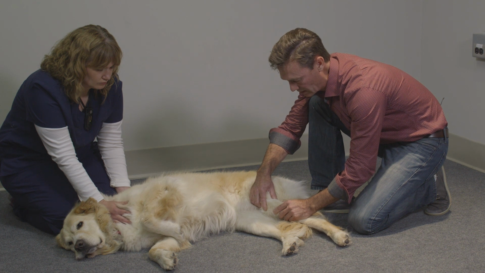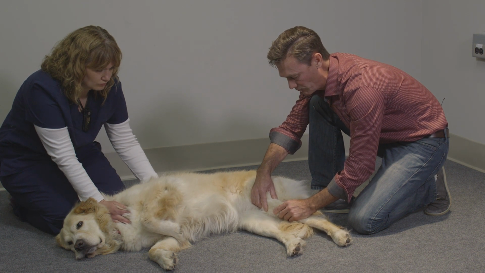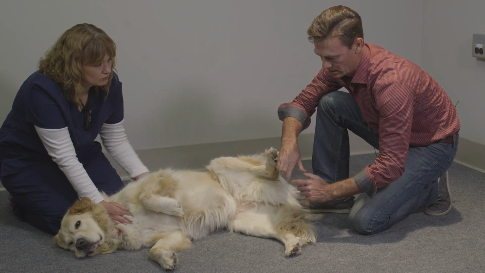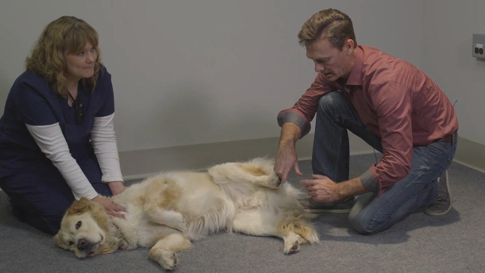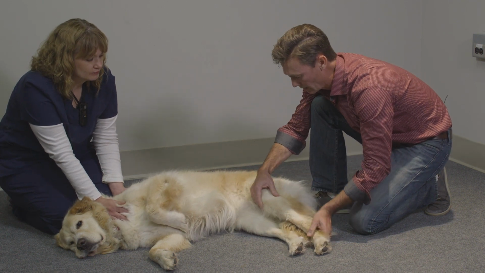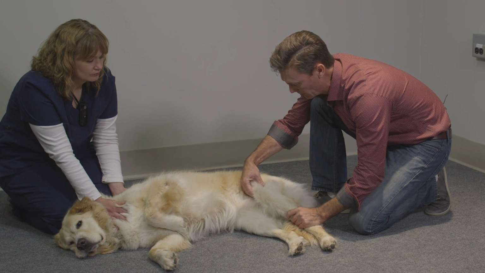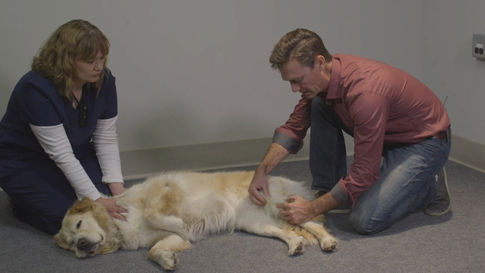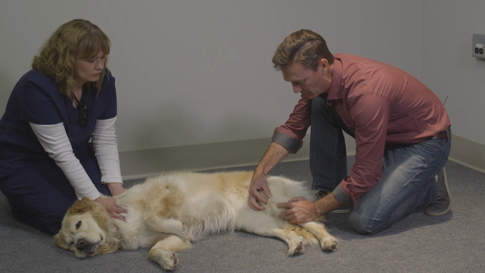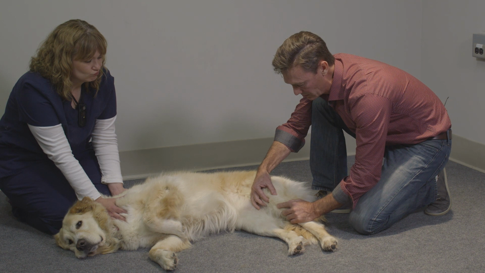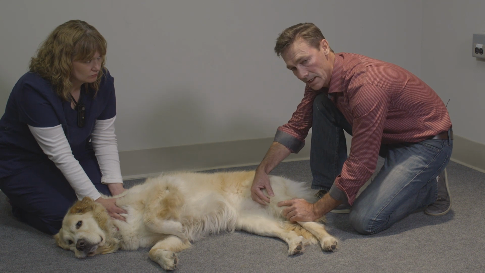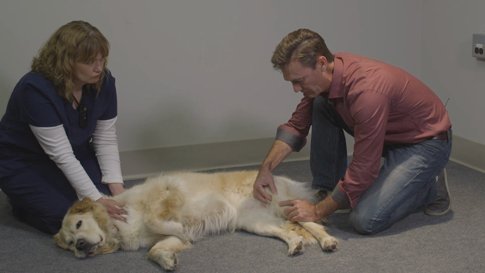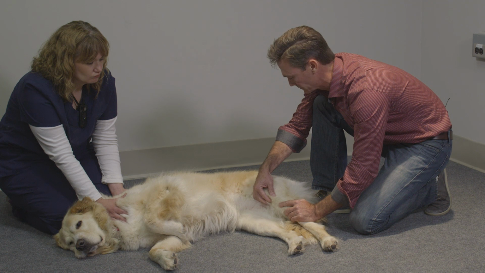And then I'm checking for cranial and caudal drawer. Is there any femoral tibial translation? Motion like this. I don't want any motion like that. The other thing I'm going to do is I'm going to feel the quadriceps muscles coming down to the patella and also identify the tibial tuberosity. I put my fingers on the patella and I push a little lateral. While the leg is in extension, I push a little lateral, push a little medial, see if I get that patella to luxate.